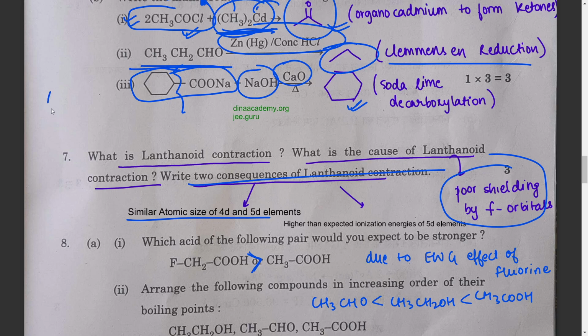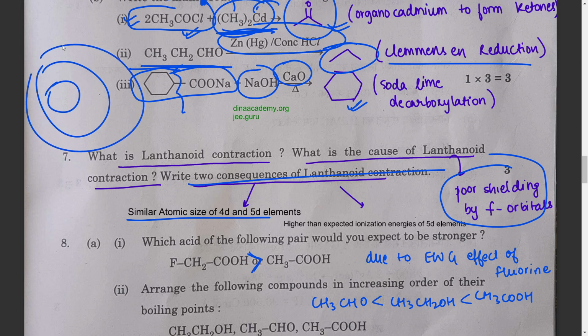That is, even though there is an extra shell attached, the nuclear charge is increased so that the 5d orbital is pulled in. So it goes against adding in a new shell, and both of these have similar sizes. There is a well-known graph that looks something like this. This is 3d, this is 4d, and 5d just grazes along here, the atomic sizes. Higher than expected ionization energies of 5d elements is the second one. And again, higher nuclear charge, more than what we would have expected.